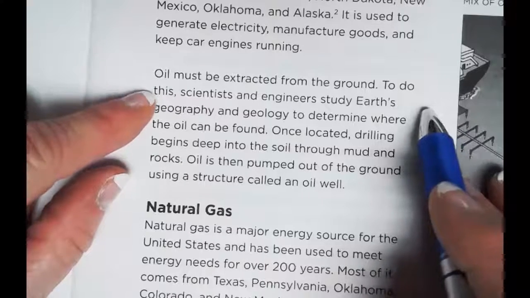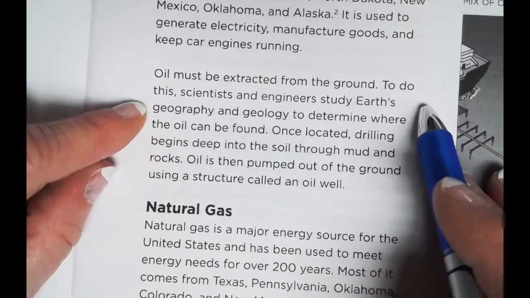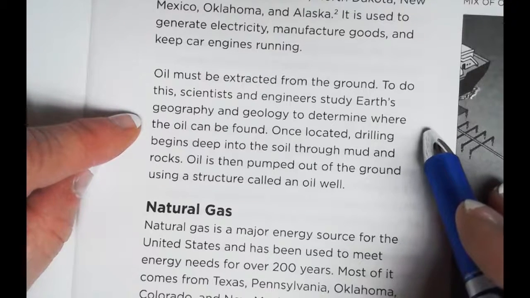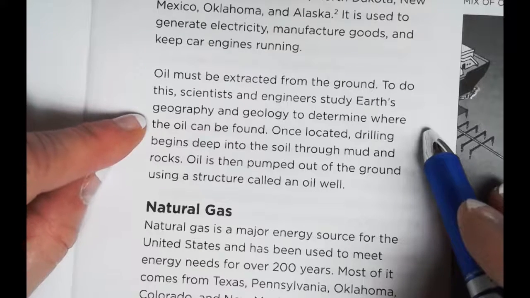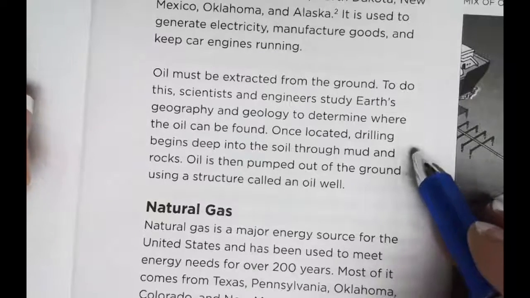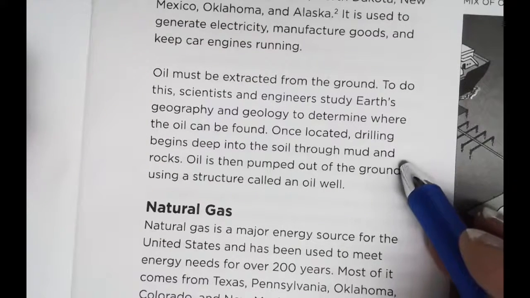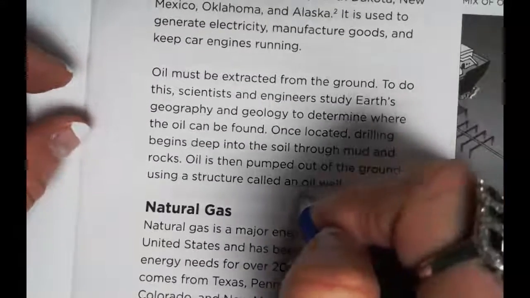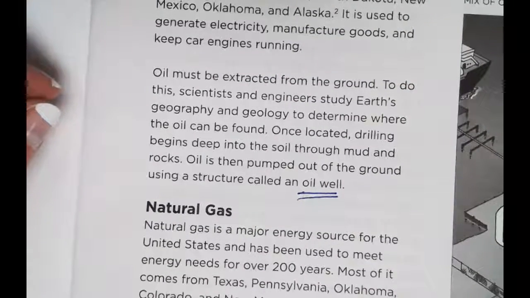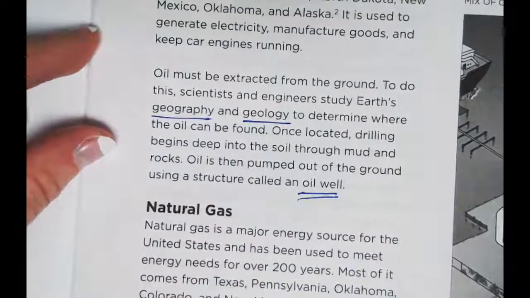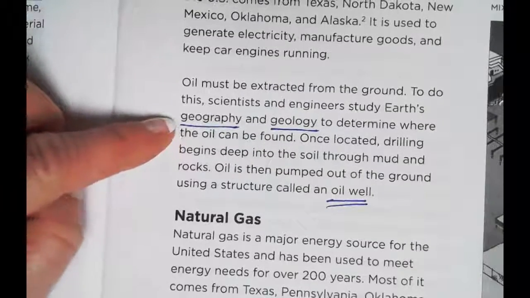Oil must be extracted from the ground. To do this, scientists and engineers study Earth's geography and geology to determine where the oil can be found. Once located, drilling begins deep into the soil through mud and rock. Oil is then pumped out of the ground using a structure called an oil well. Okay, and we are very familiar with oil wells in Oklahoma, are we not? All right. So geography and geology. Okay. So can anyone tell me what geography is?